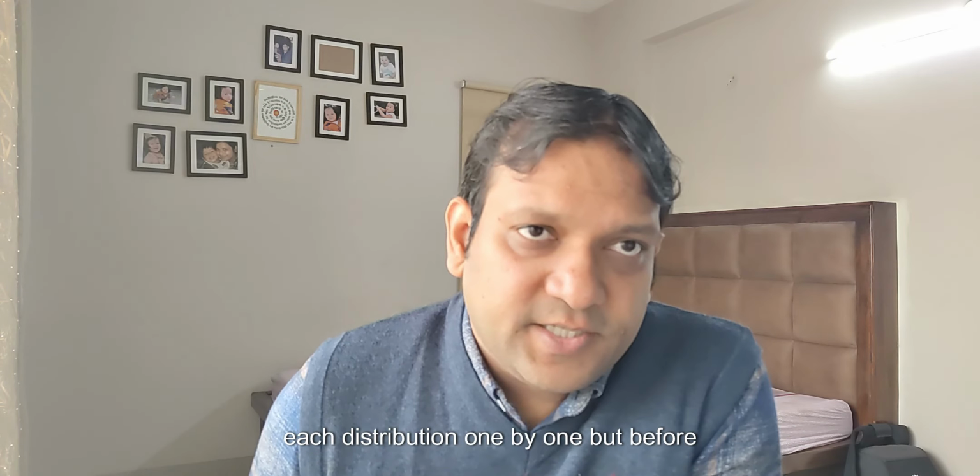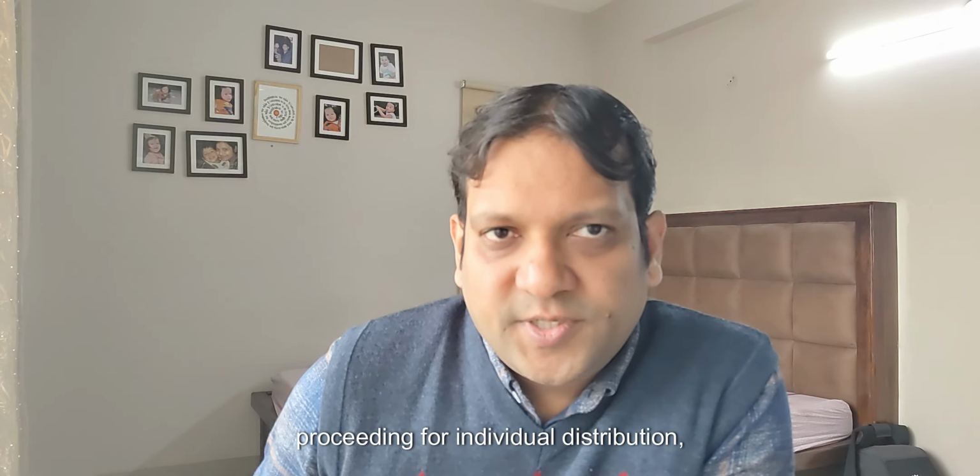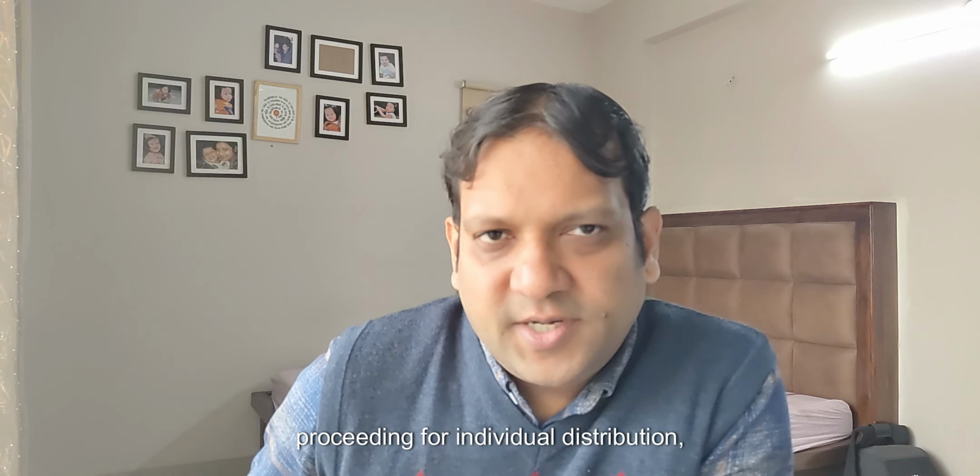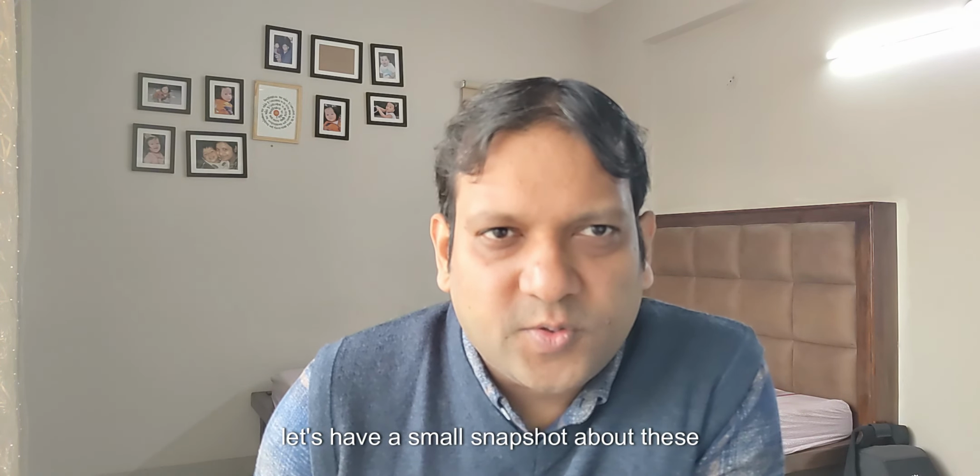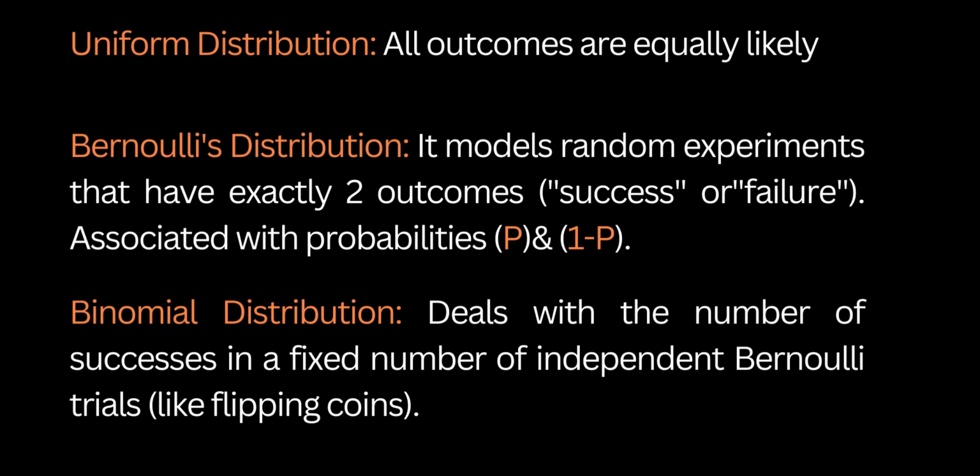Let's understand each distribution one by one, but before proceeding to individual distributions, let's have a small snapshot of these distributions. First is uniform distribution, where all outcomes are equally likely. Second is Bernoulli's distribution. It models random experiments that have exactly two outcomes: success or failure, associated with probabilities P and 1 minus P. Third is binomial distribution, which deals with the number of successes in a fixed number of independent Bernoulli's trials, like flipping coins.